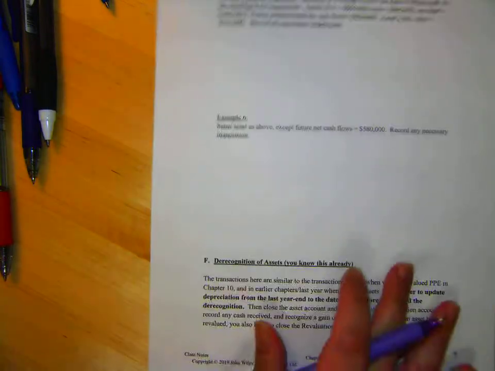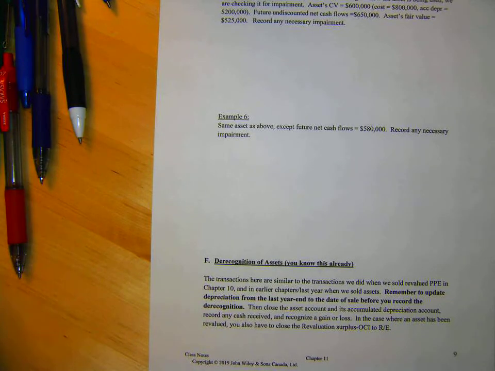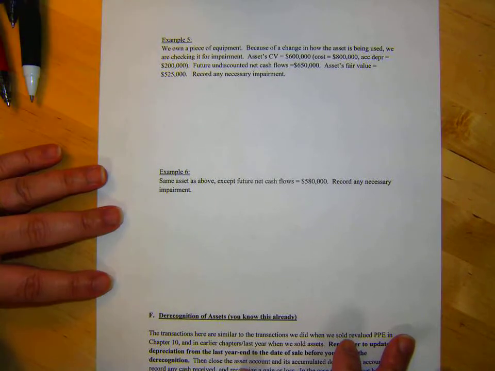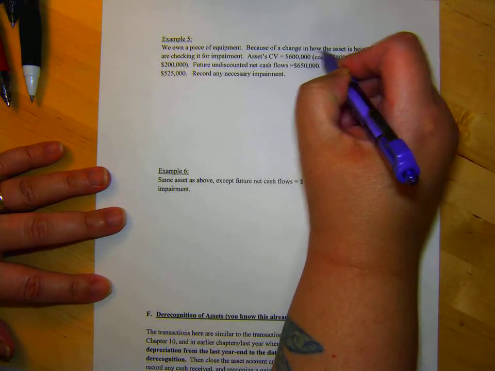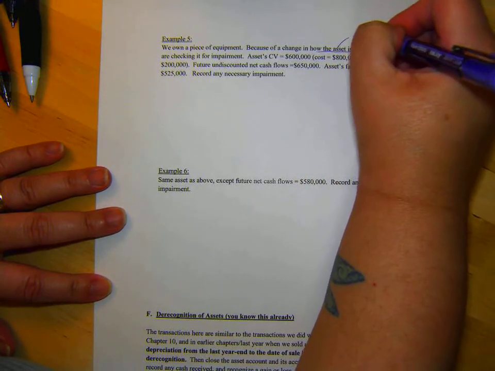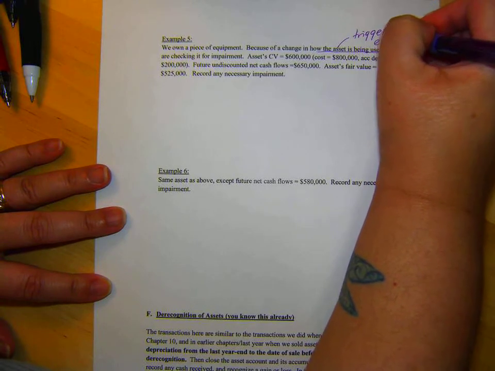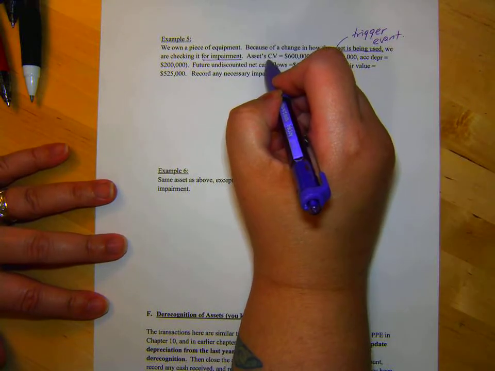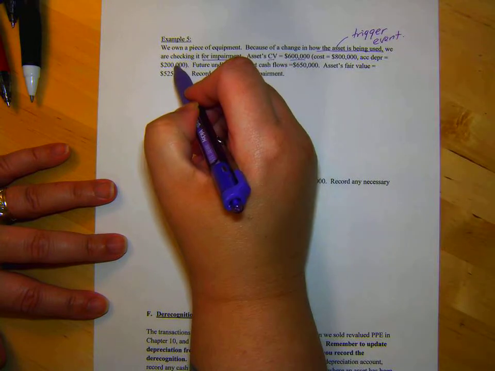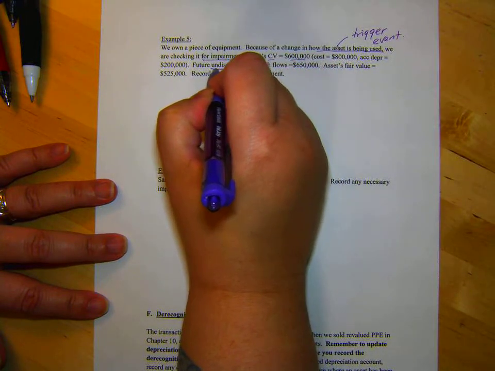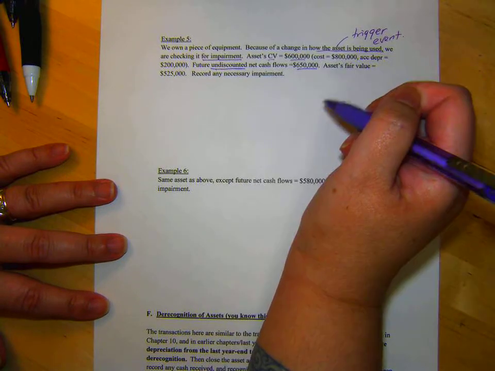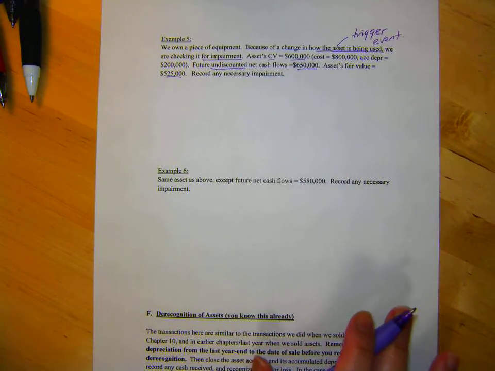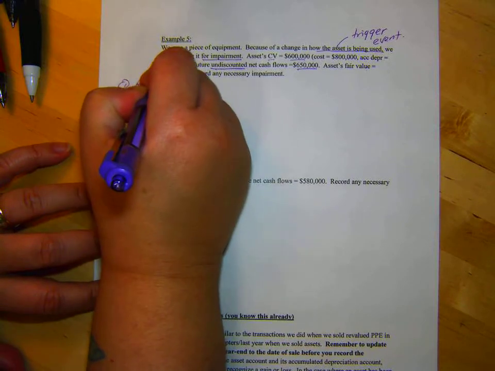So on page 9. We own a piece of equipment. Because of a change in how the asset's being used, so that's our little trigger event. Now, not all the questions say that, but generally, with ASPE, you wait for that. We're doing it for impairment. So the asset's carrying value is $600,000, cost less accumulated depreciation. Future undiscounted net cash flows are $650,000, so no present value. And the asset's fair value is $525,000. Record any necessary impairment. So first we do the recoverability test.